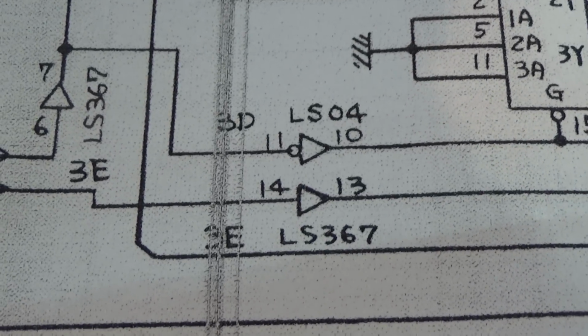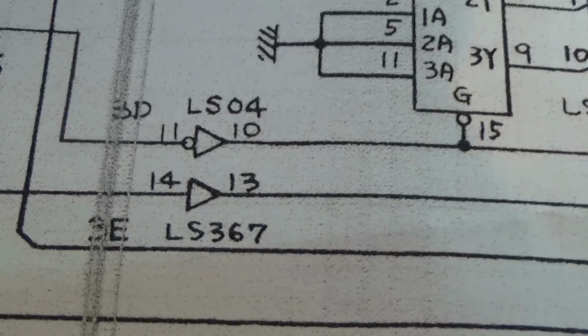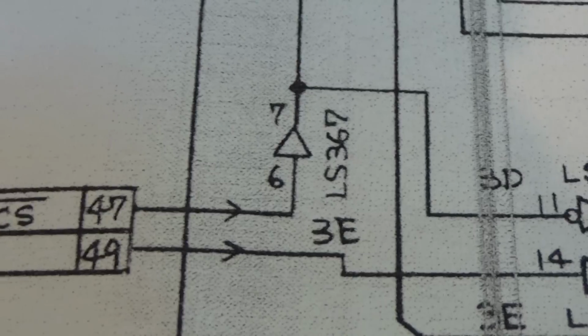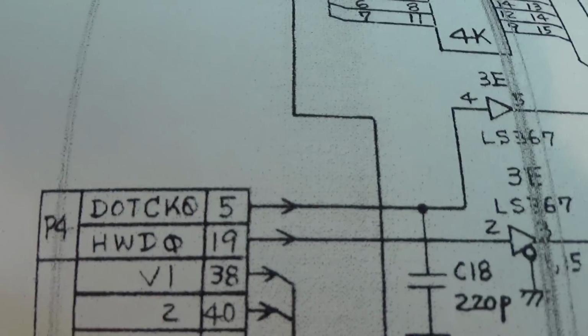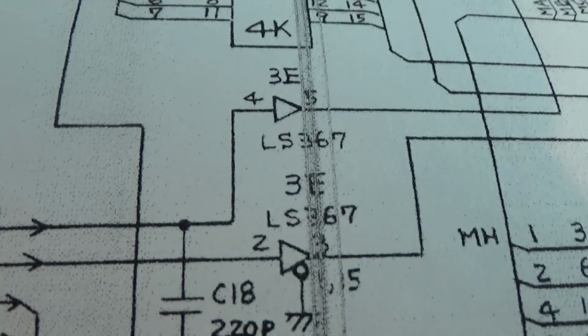And you got 367 there, 367 there. This is all the same 367. And right up here, these 2 control signals are coming through and being buffered by that 367. So that guy's doing some stuff.